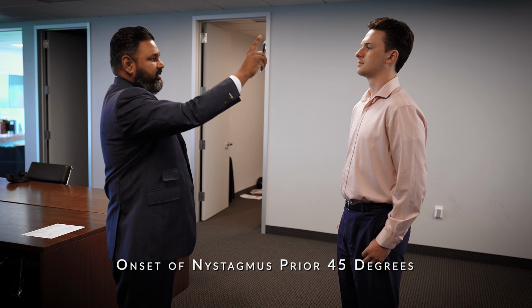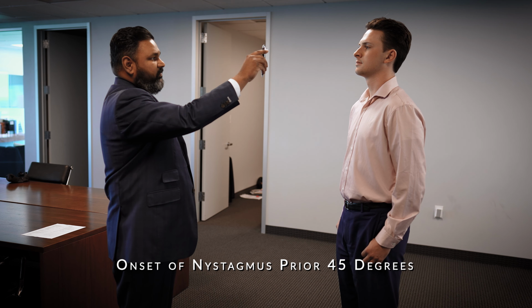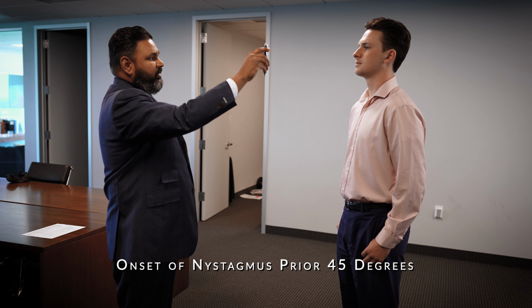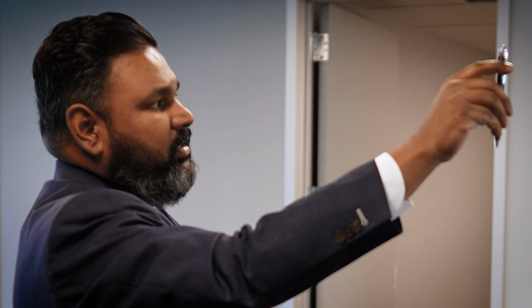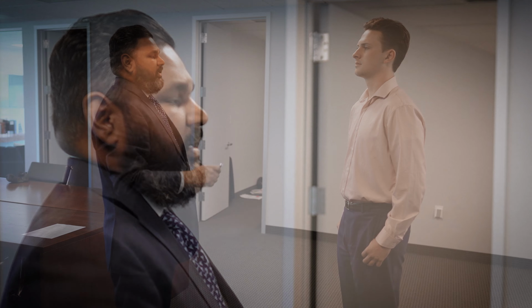The final pass for horizontal gaze nystagmus is when the officer takes this stimulus, they move it out. Now this time, they're going to move it out until they see the nystagmus begin. And here they're looking for onset prior to maximum deviation or prior to the 45-degree angle. So now we've done a qualification to see if you're a good candidate to take the test. I've asked the qualifying questions.